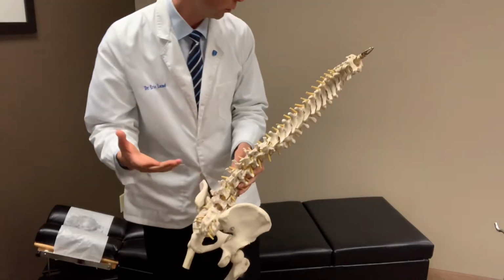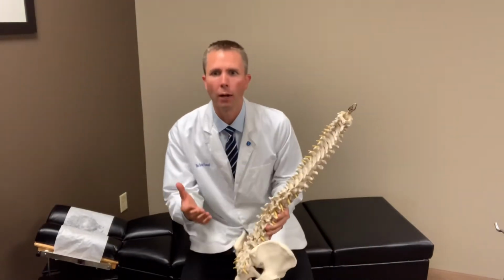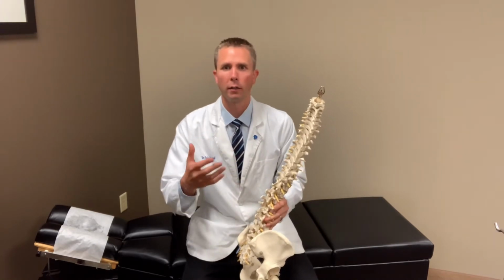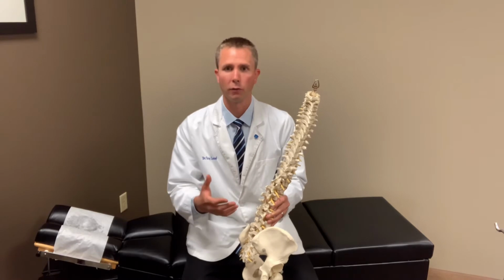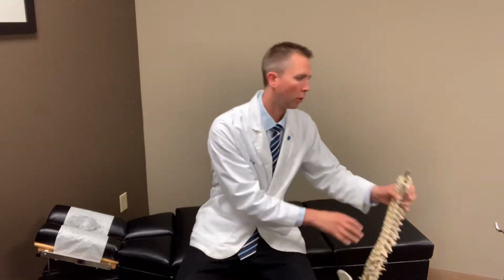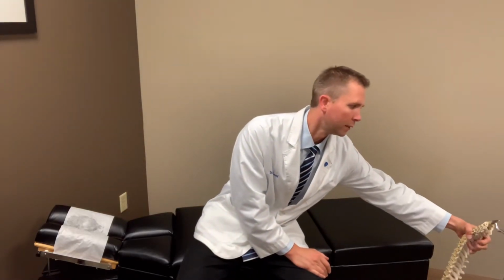These joints can wear out and have degeneration or have arthritis, and that can give you pain. When you flex forward, these joints will open up, and when you extend back, they jam together.